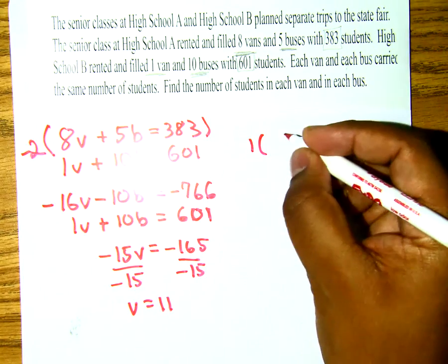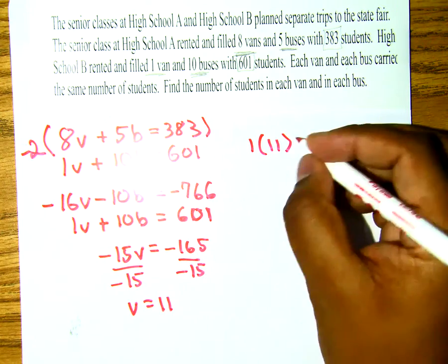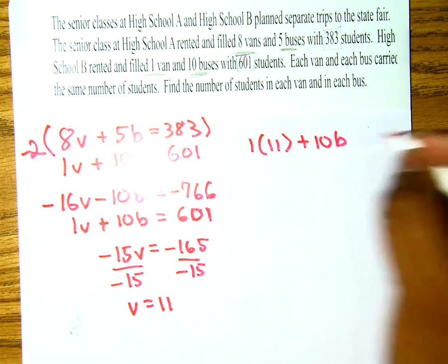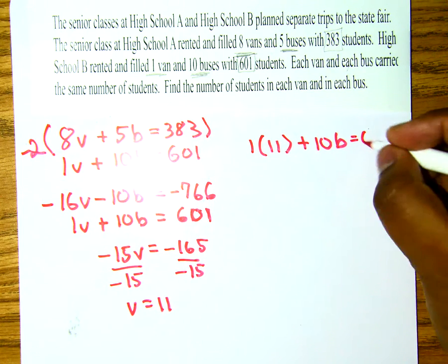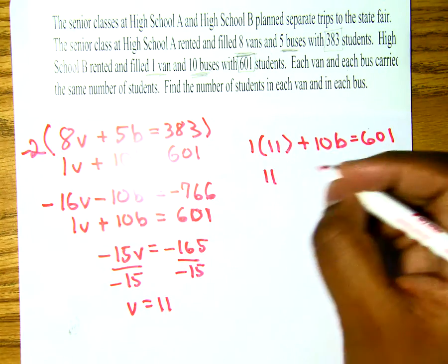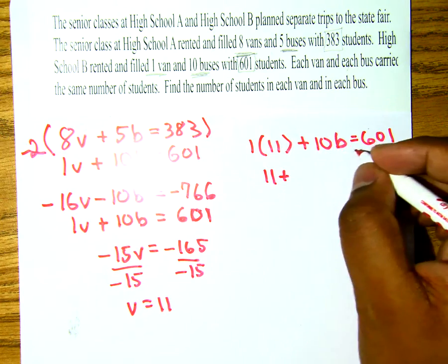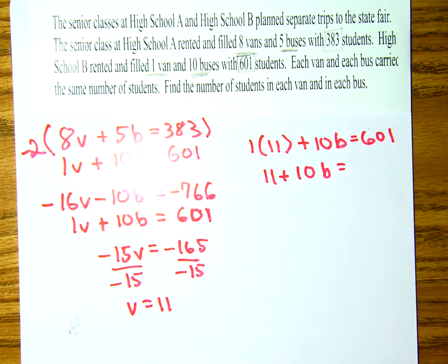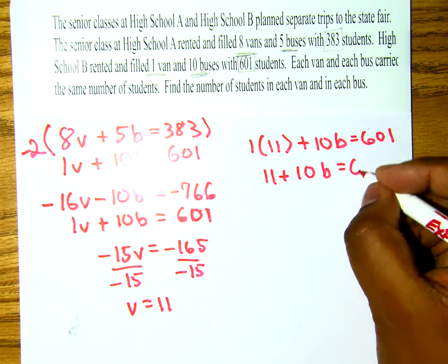Got 1 times 11 plus 10B is equal to 601. So 1 times 11 will be 11, plus 10B is equal to 601.